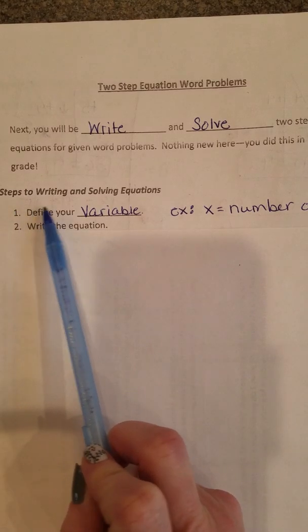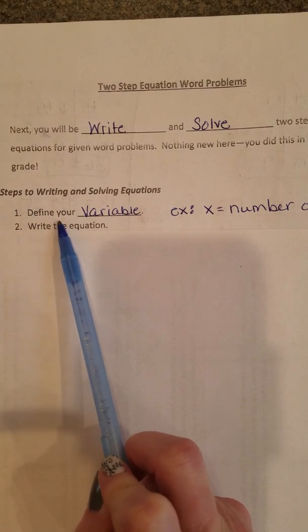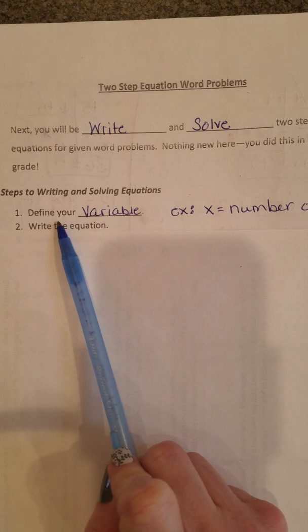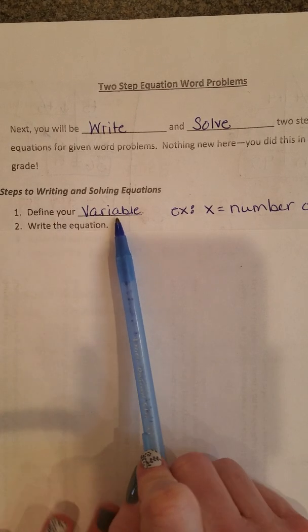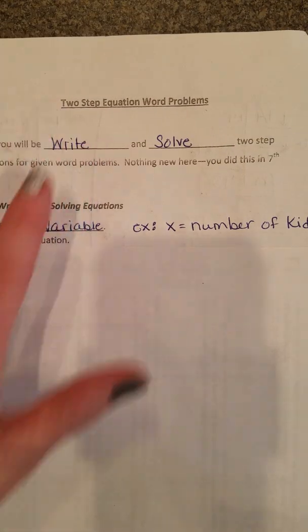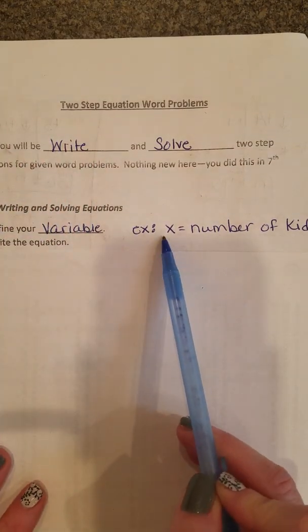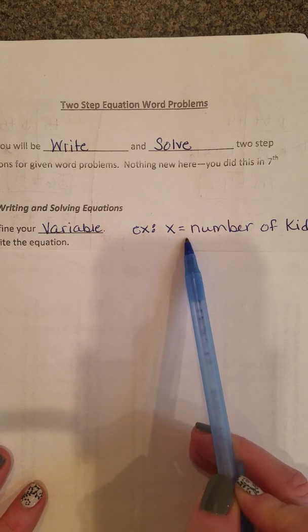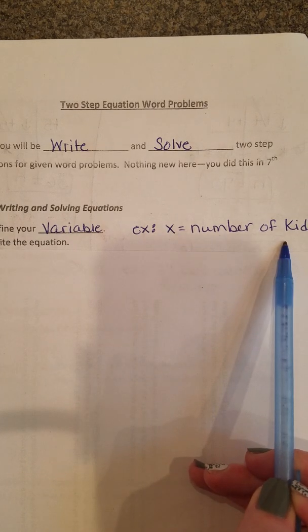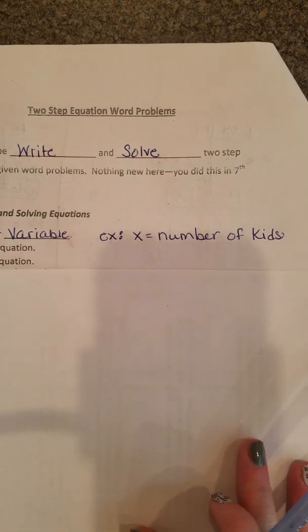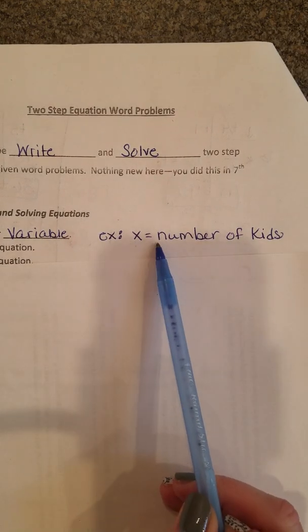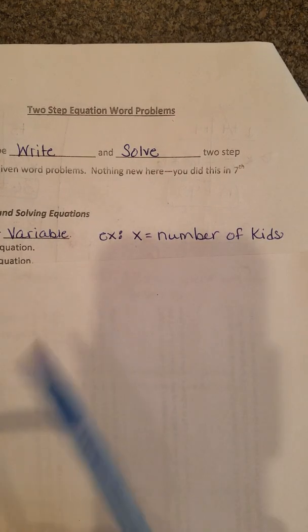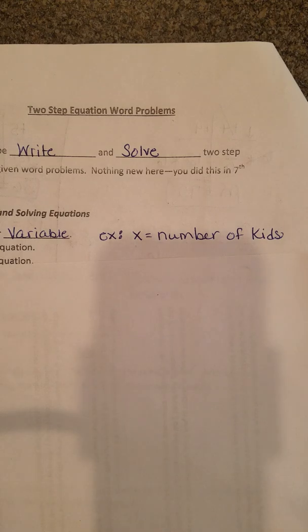All right, so the first thing that we're going to do when we are writing and solving two-step equations is to define your variable. So you're going to read through the word problem, you're going to apply word problem breakdown, and then we're going to define our variable. What we mean by that is look at the question that's being asked, and then you're going to say, okay, this is the variable that I'm going to use, and this is what my variable is going to represent. So I gave an example of X equals the number of kids. So my variable is representing number of kids.